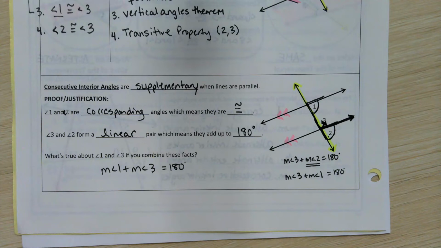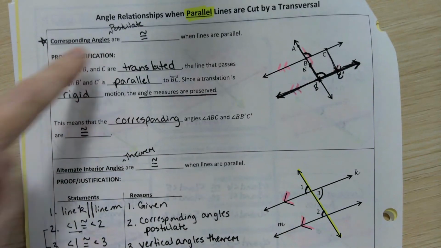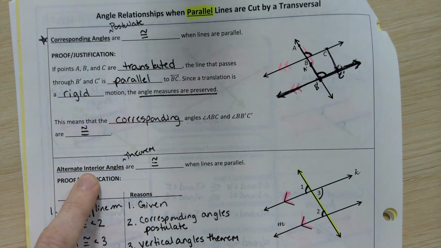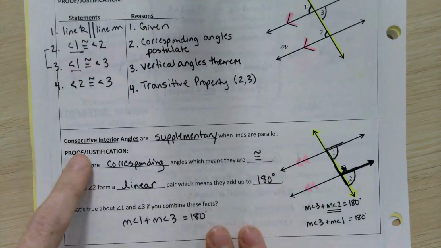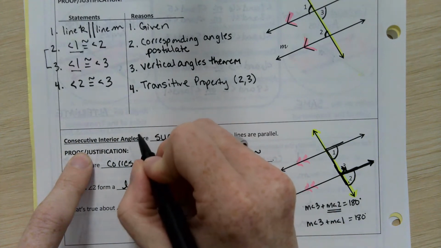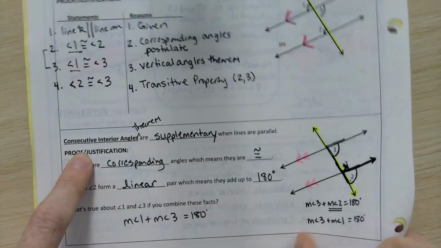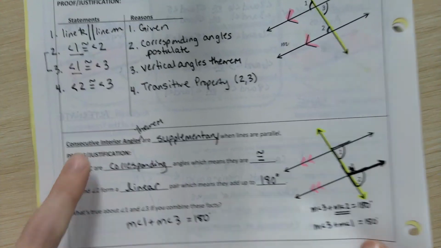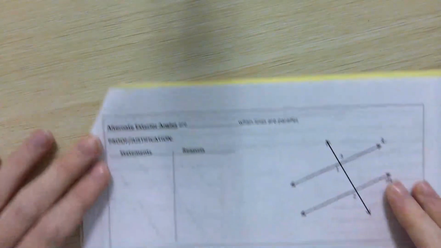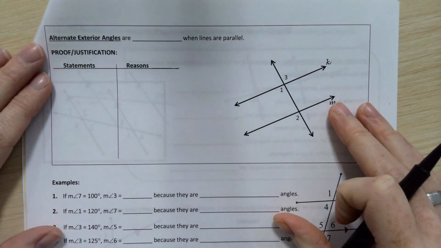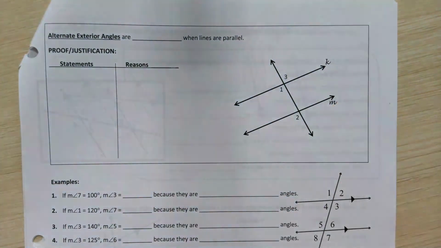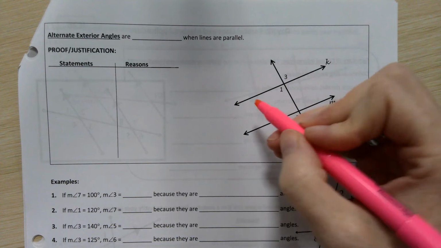Okay, so we have figured out when lines are parallel, corresponding angles are congruent, alternate interior angles are congruent, consecutive interior angles are supplementary. This one is also going to be a theorem if you want to add that in there. So the only type of angle we are missing out on, if you flip the page, is alternate exteriors. So let's try to figure out what's happening with these before we're done with our vocabulary part and we can move on to our examples.